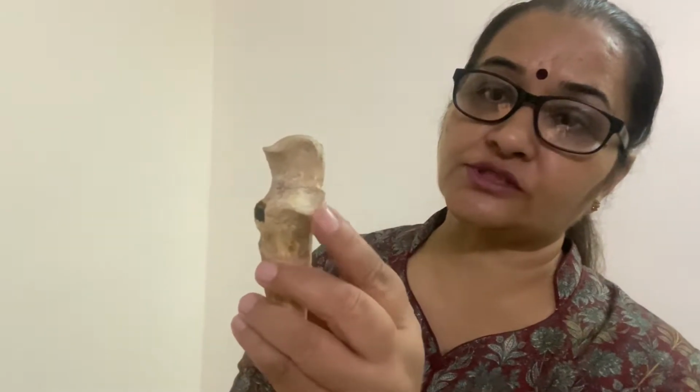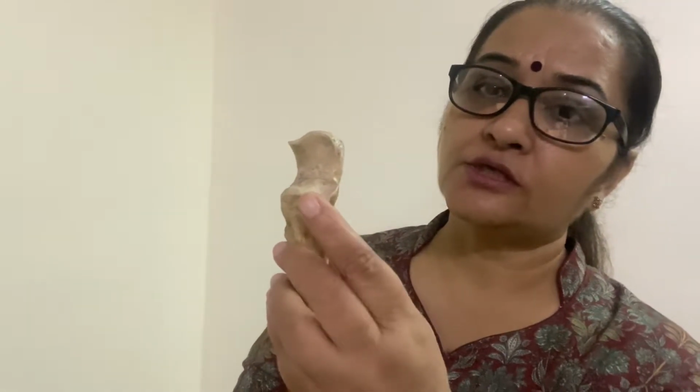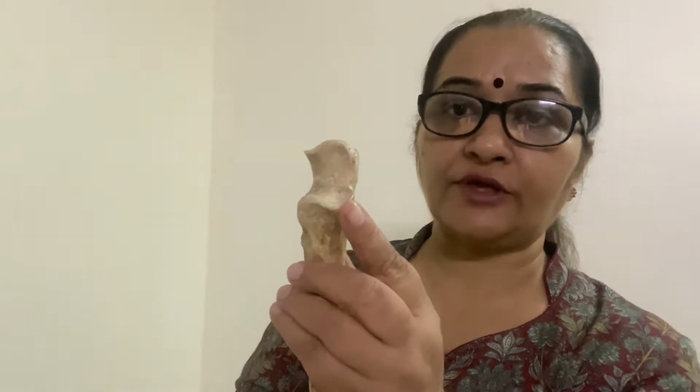So what are we left with? The next deeper group is flexor digitorum superficialis. Now the flexor digitorum superficialis muscle is arising from the upper and medial margin of the coronoid process. So this is the coronoid process. The upper and medial margin of the coronoid process is giving origin to the fibers of the flexor digitorum superficialis.